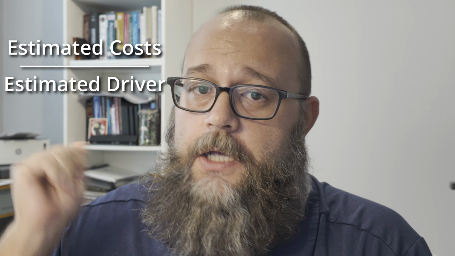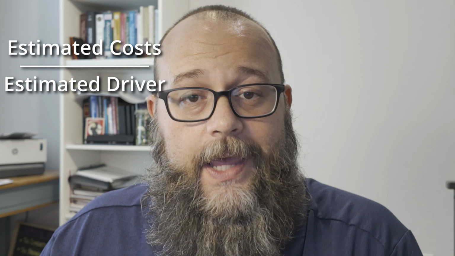Now a few things to remember. First, when you're working with predetermined overhead rates, you will always take estimated cost over estimated driver, and then you apply it using actual driver. In this problem, and in the problem before, we saw that was all going to be direct labor hours. It doesn't always have to be direct labor hours, so keep an eye on that.